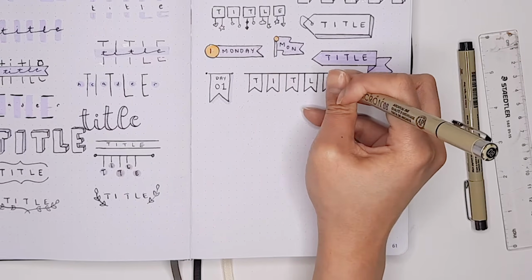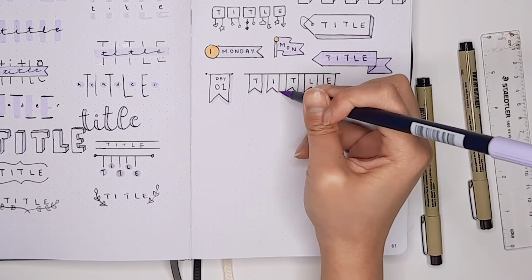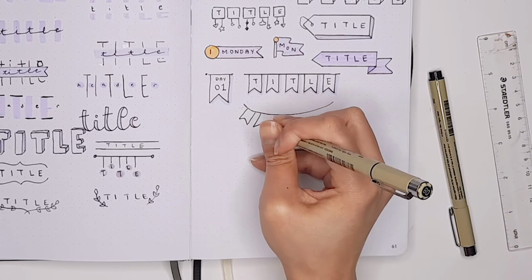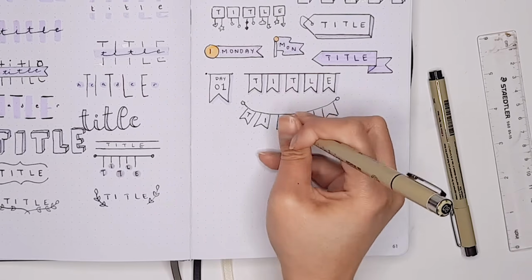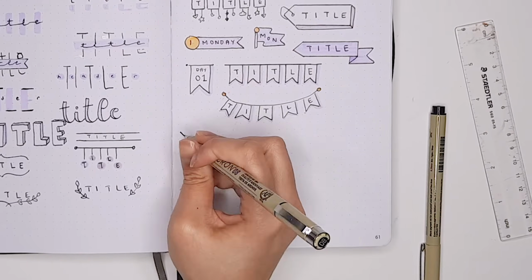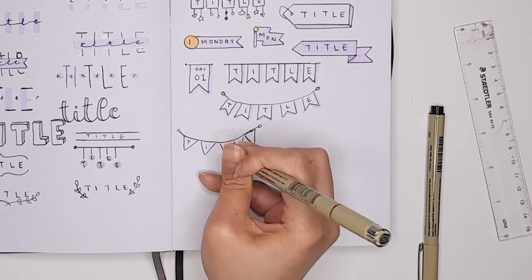Another way that you can play around with the banners is to play around with how many letters you are including in the banners. For example, you can create one where the whole word is included in one banner, or you can play around with another style where there's only one letter in each flag of the banner.